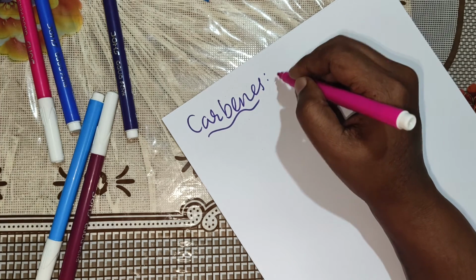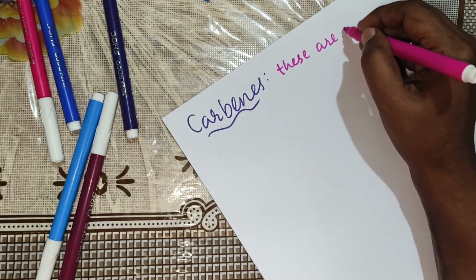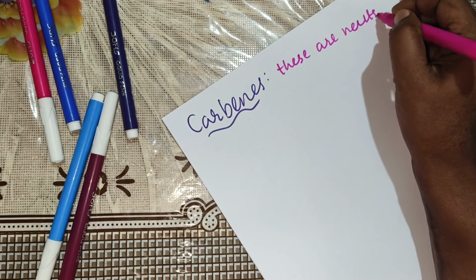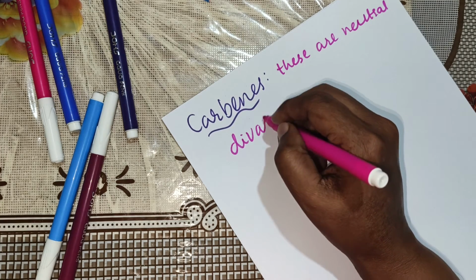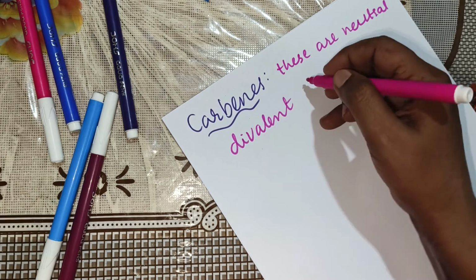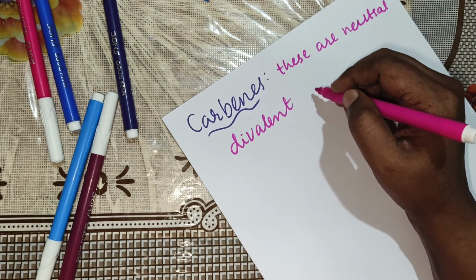These are neutral divalent carbon intermediates.